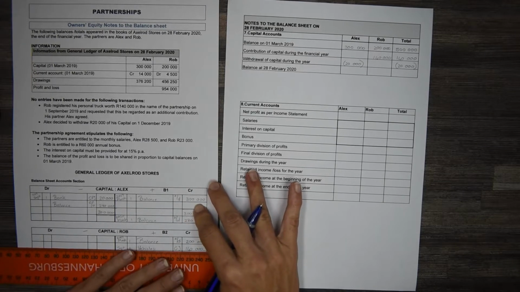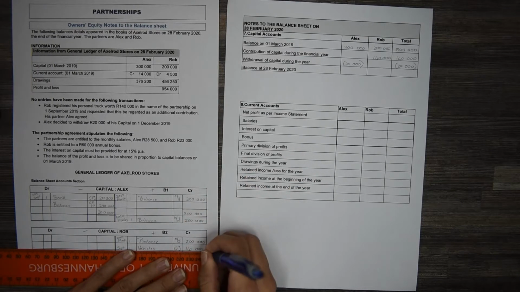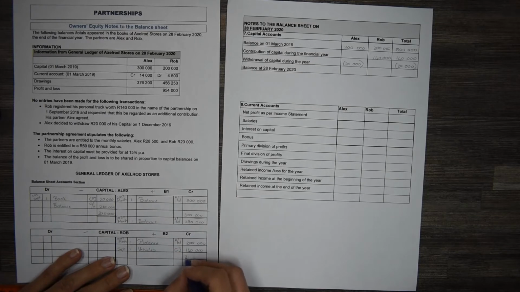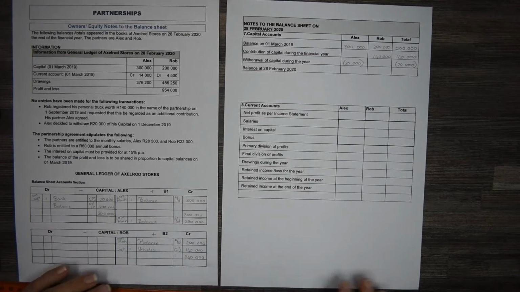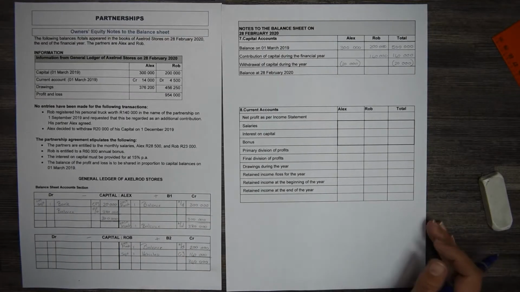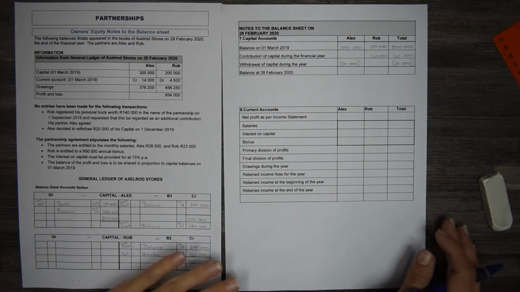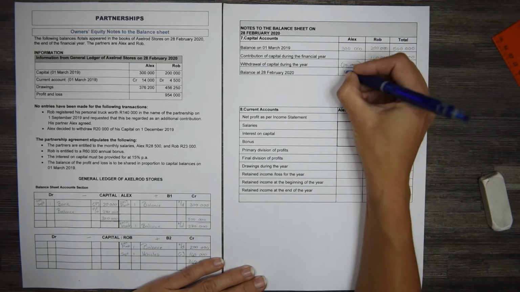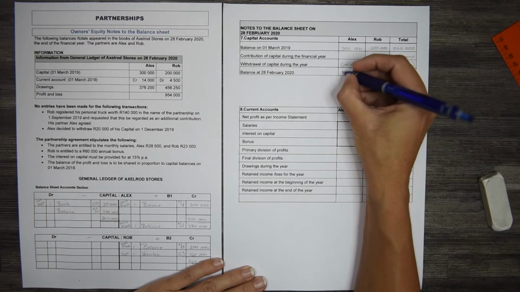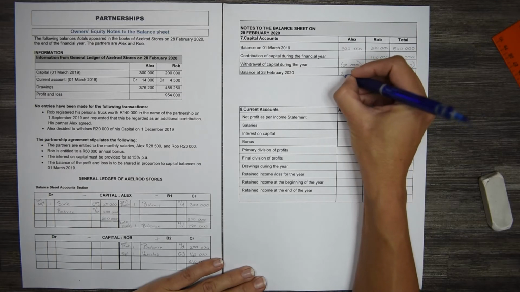For capital, because both amounts appear on the credit side, we could just add those two amounts together to give us our new opening balance of 340,000. And then for our notes to our balance sheet, the 300 minus the 20,000 for Alex will give you 280,000.